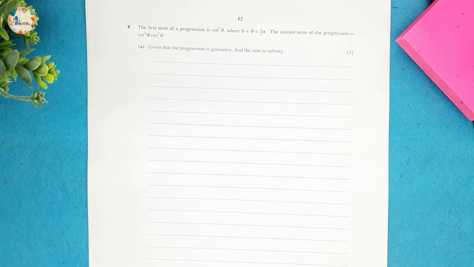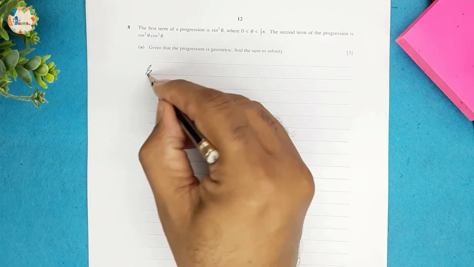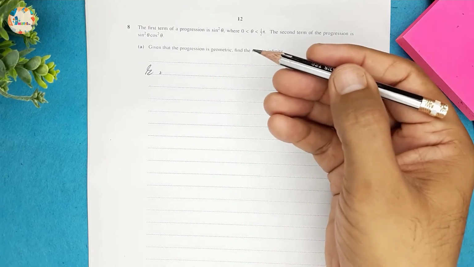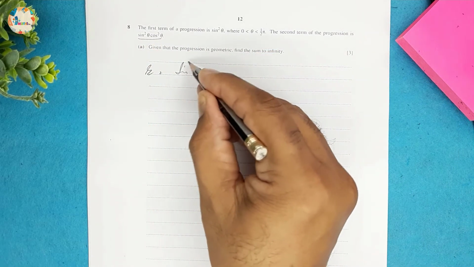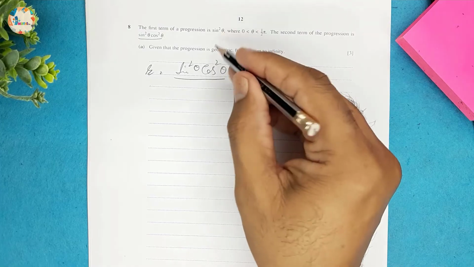Now question number 8, the first term of a progression is sine square theta, where theta is varying from 0 to 1 by 2 pi. The second term of the progression is sine square theta cos square theta. Given that the progression is geometric, find the sum to infinity. So we will be checking the R value, which is the geometric progression ratio. So R value will be second term divided by the first term. Second term is this one, sine square theta cos square theta, divided by the first term, which is sine square theta.